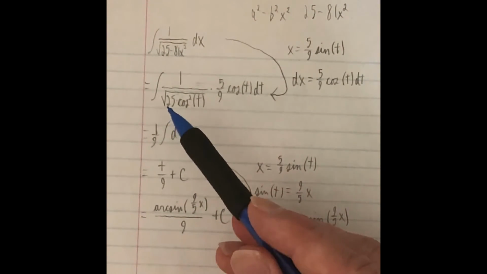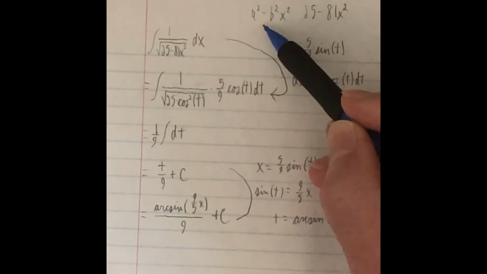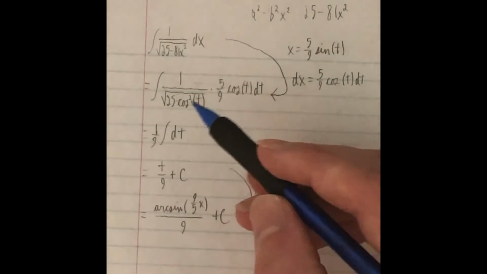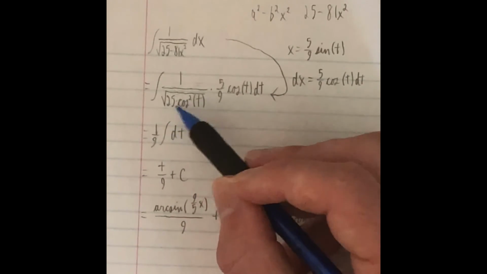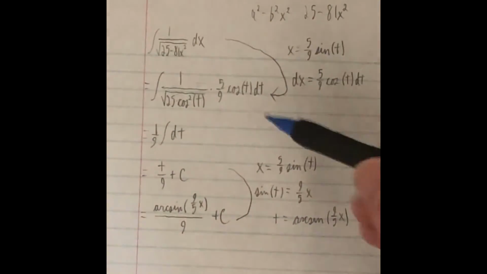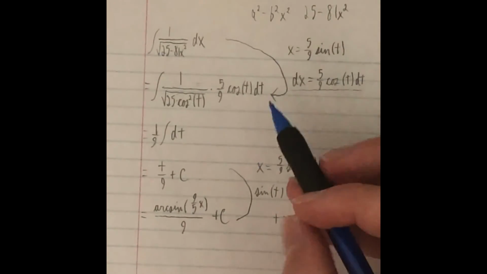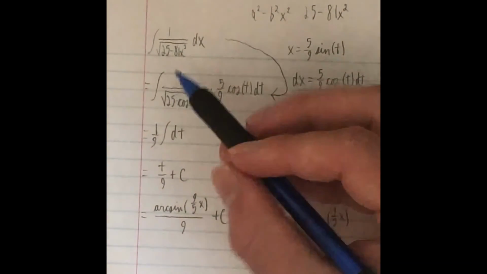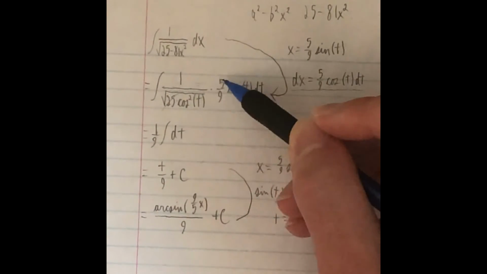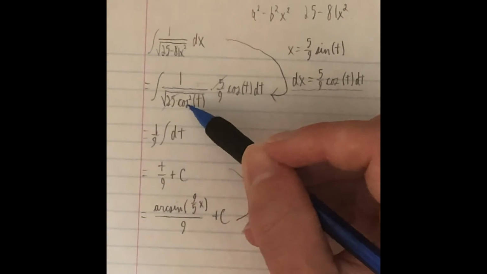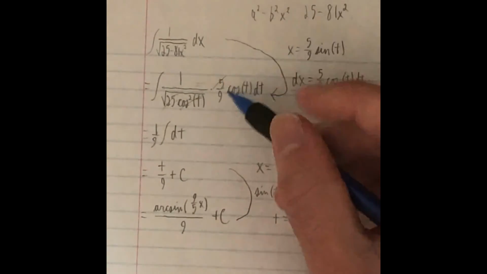So we know that in this form, we're going to be left with a squared cos squared of t. So in this case, a squared is 25 and cos squared of t is here. And then we also substitute for dx this expression over here. And we can immediately cancel out several things. So the square root of 25 is 5, so we can cancel out 5 and 5. And the square root of cos squared is just cos, so we can cancel out cos and cos.